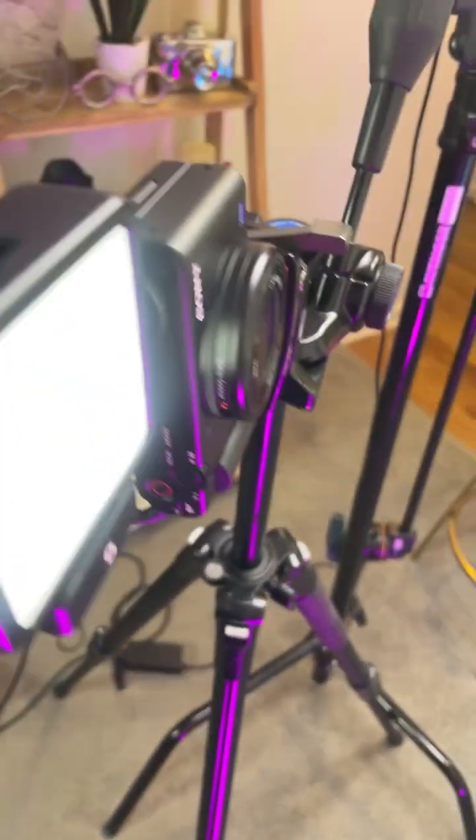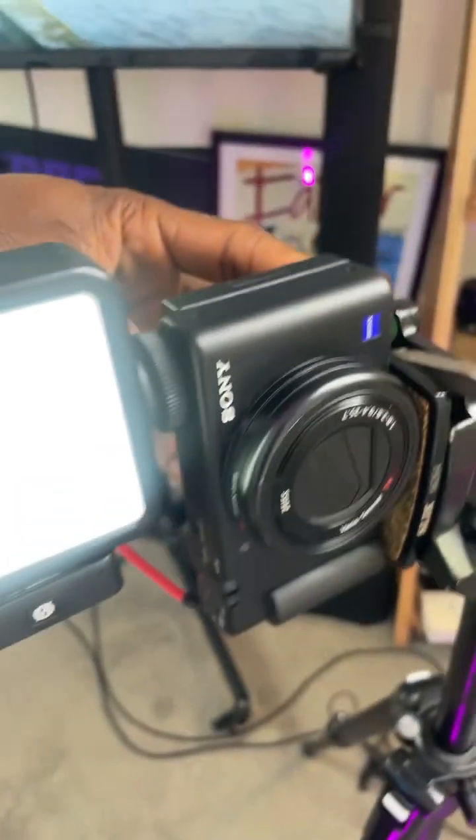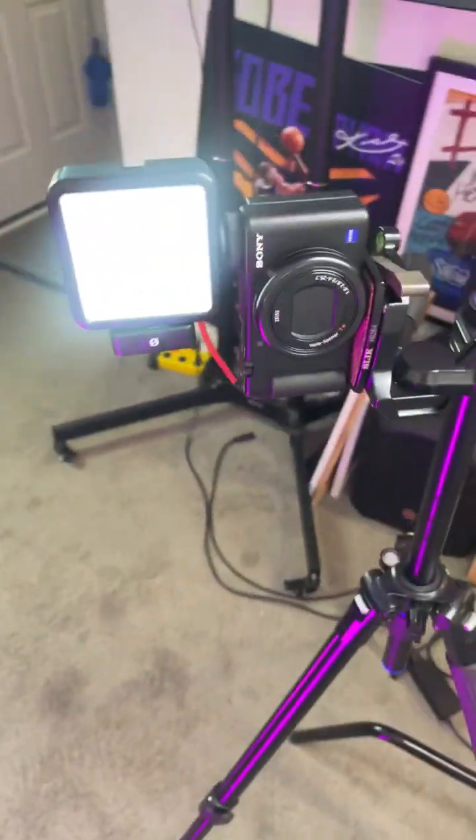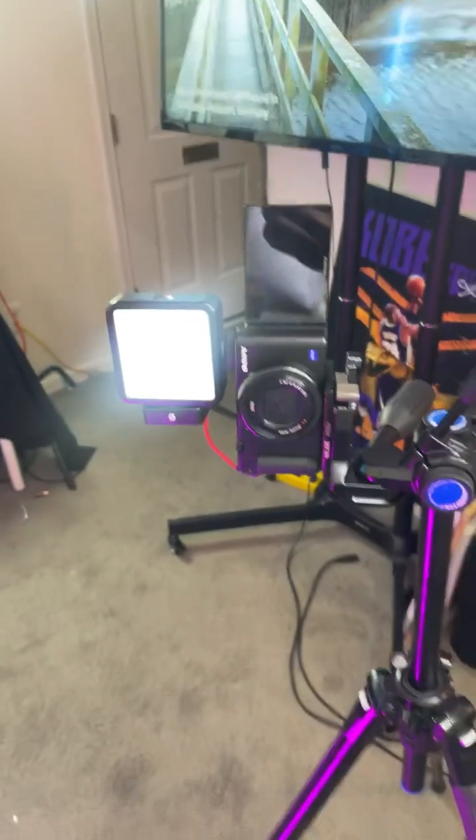Now, the newest camera that I got that I'm loving so much is this one right here. Happens to be the Sony ZV-1. That's what this setup is right here, right? This camera is super compact, small enough for you to carry everywhere. I'm trying to flip the screen. It has a flip out screen. Boom. Right? It has a flip out screen.